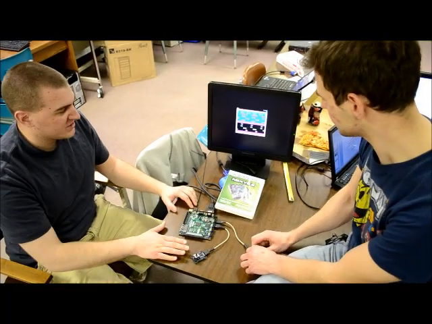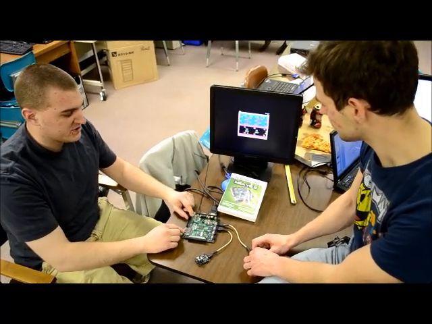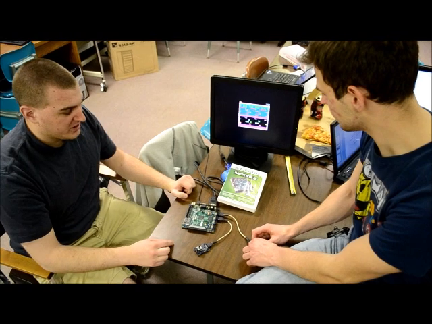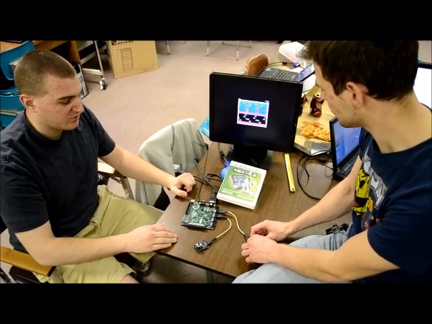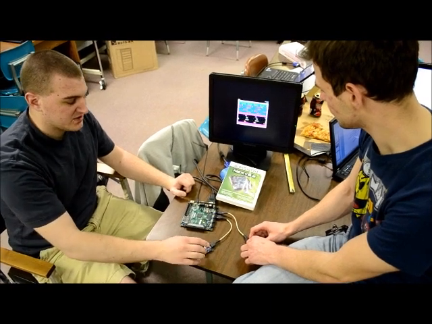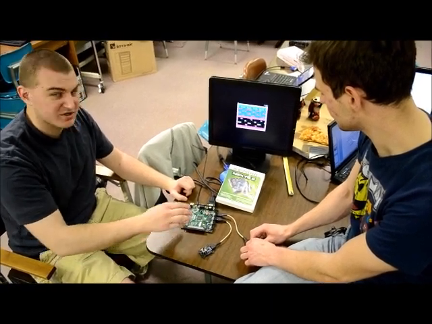Our project is running on a Nexys2 board from Digilent, with a MicroBlaze embedded processor core and some custom drivers that we've written to do the joystick interface as well as interface with the block RAM.